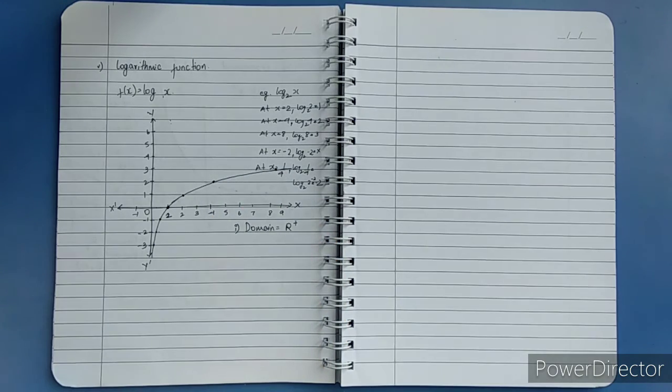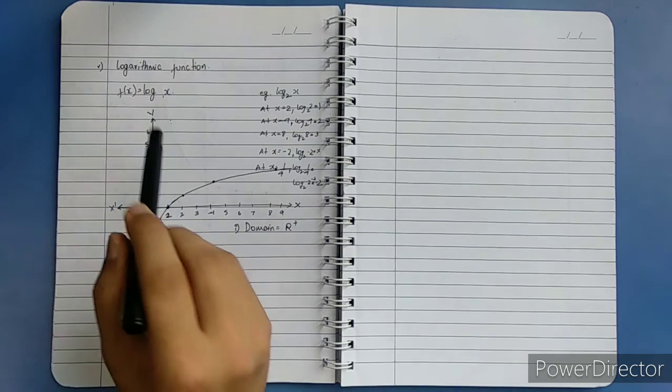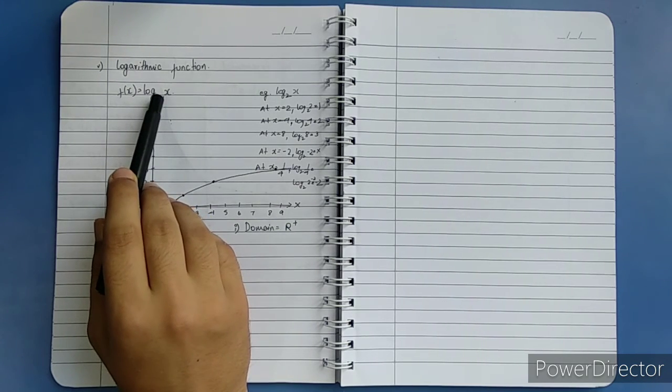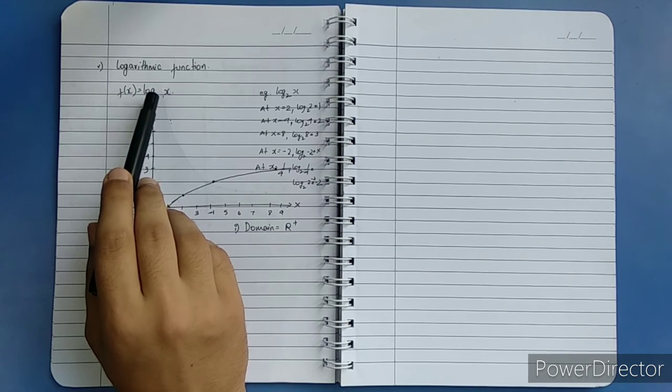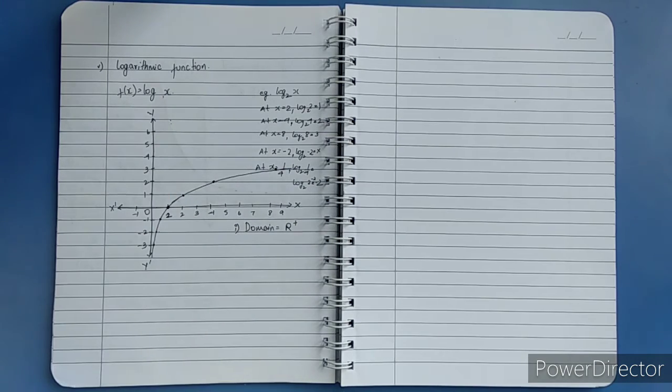For students of CBSE, you are not very familiar with the logarithmic function, log. So we'll also have a dedicated class only for understanding what logarithm is, because logarithm becomes a very essential part of your problems in coming chapters.